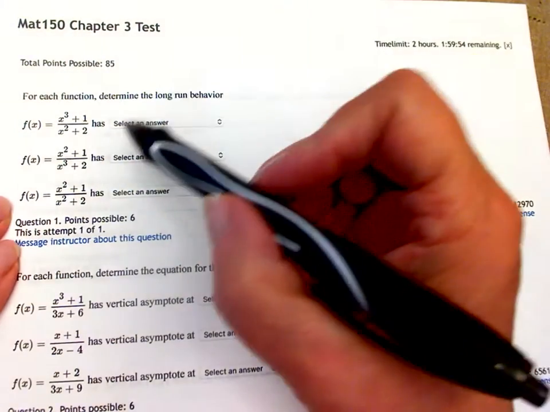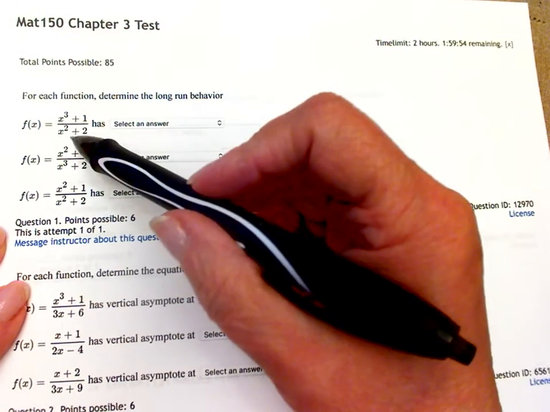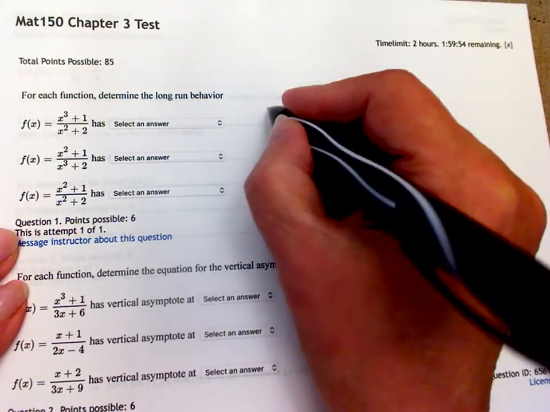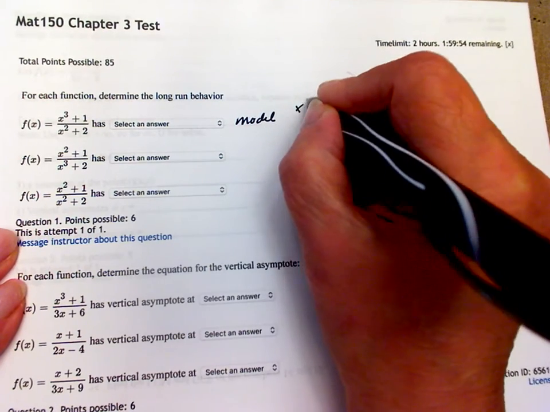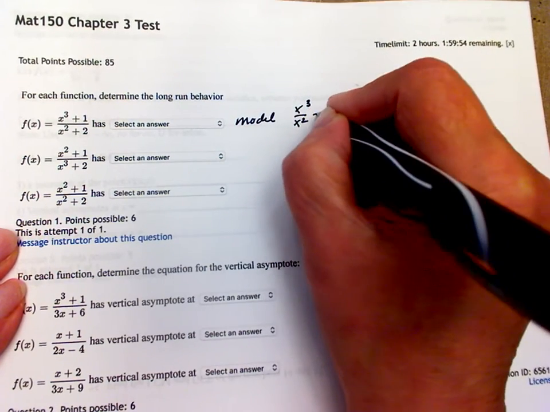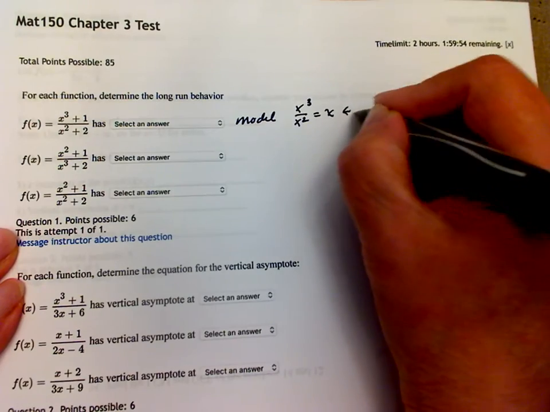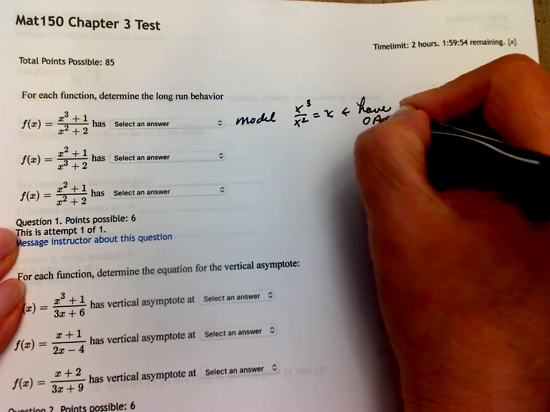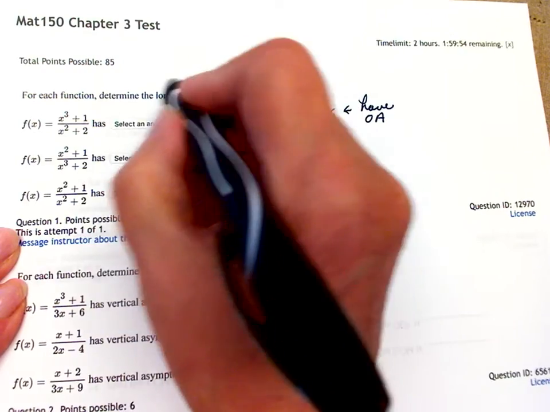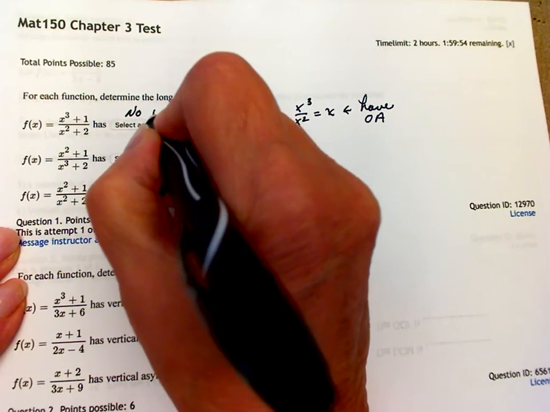Question number 1. We want to select the proper answer, and in this particular instance, the model is x cubed over x squared, which is x. So that means what we have is an OA, an oblique asymptote. So the answer here would be no HA.